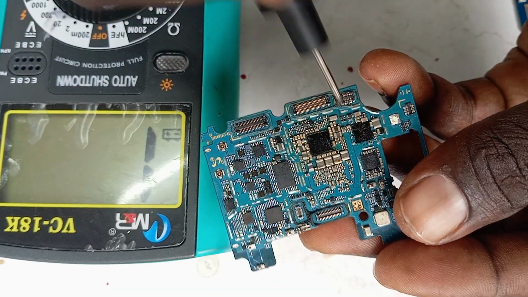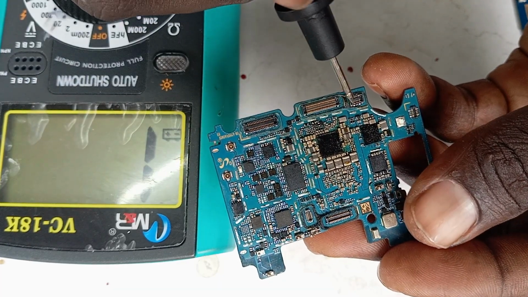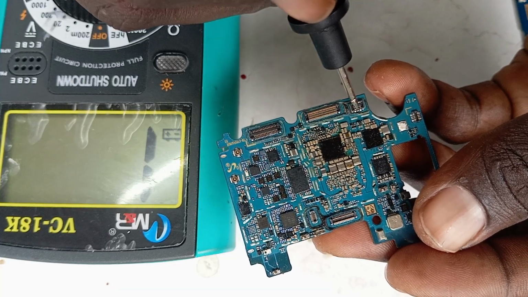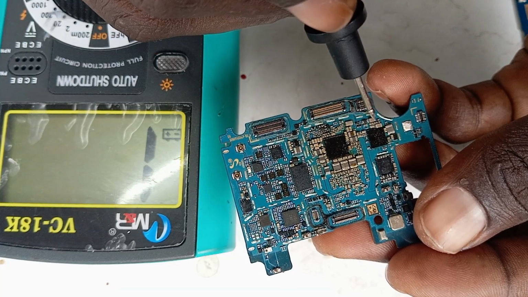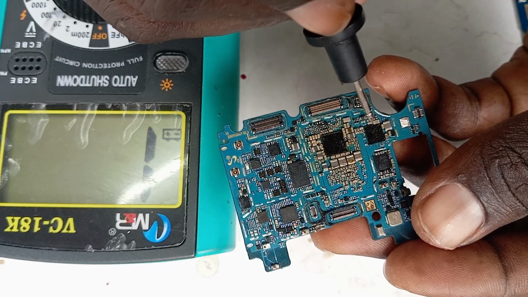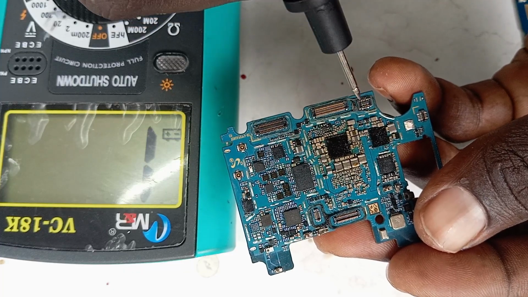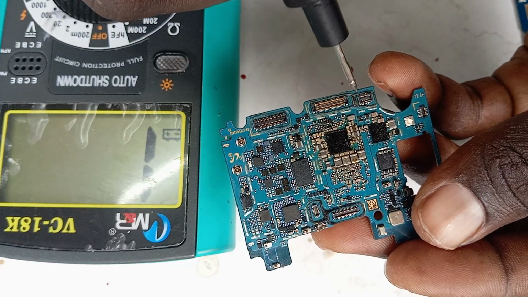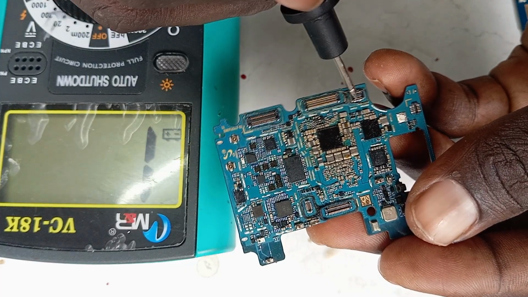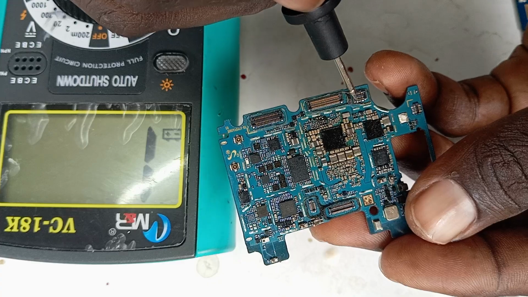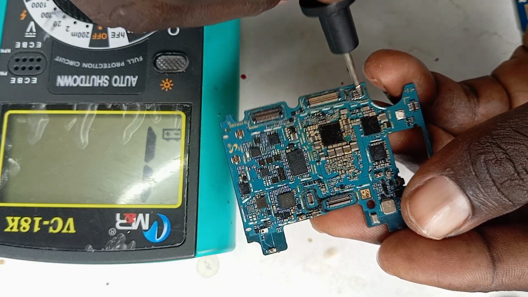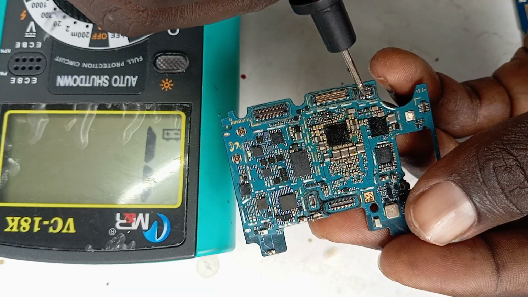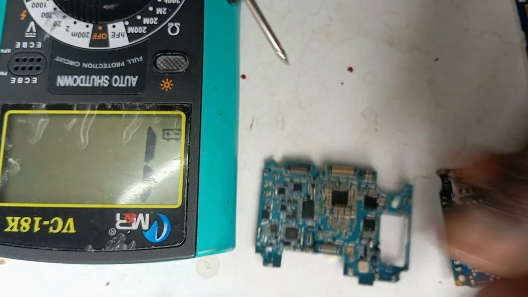Another way to know is to put your multimeter on this point, the positive side of this battery connector, and then use the other end to test. You are going to see that there's a capacitor that is connected to this battery connector, and if you hear the beep, it means they are connected. Or you can get the reading with a multimeter, and then check the other reading from here. If they are the same, then that is the charging IC.